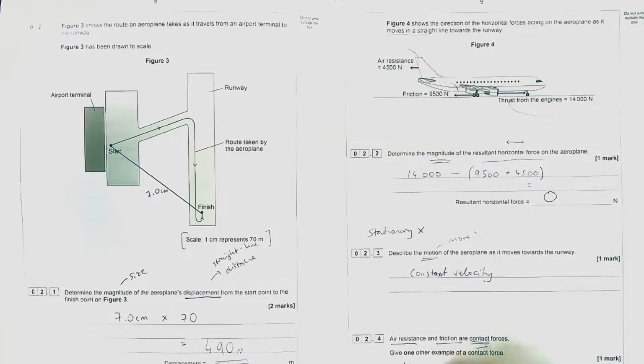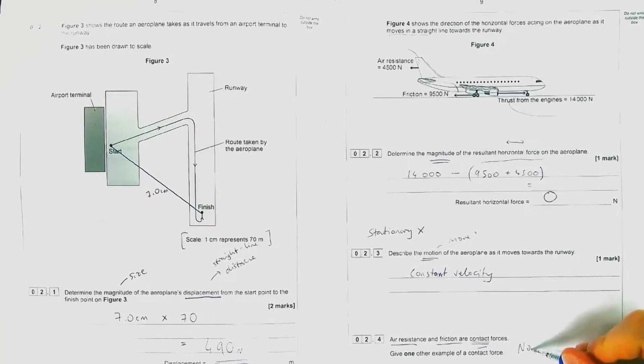You could also have tension. You could also have upthrust. You only need to give one. I'm just giving you 2 examples there to get your mark.